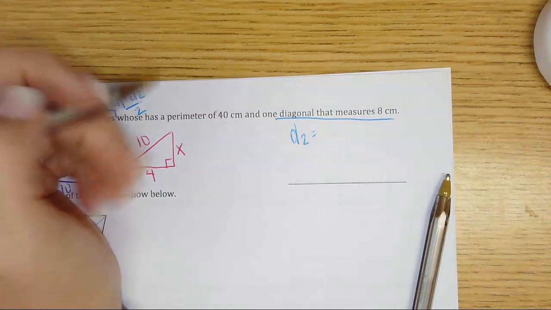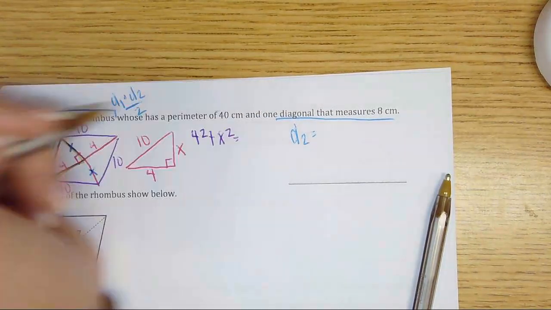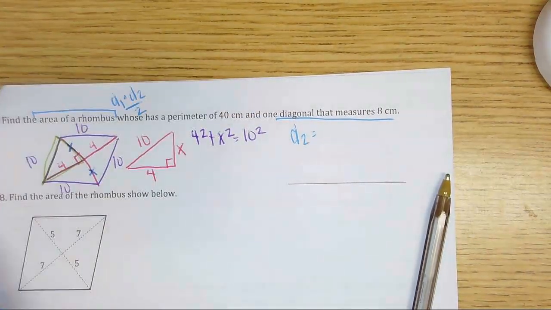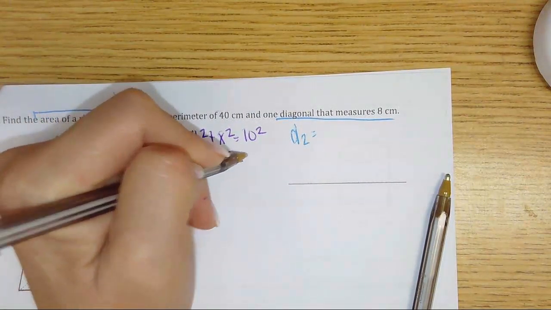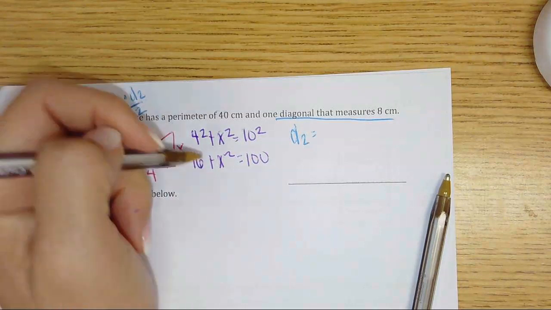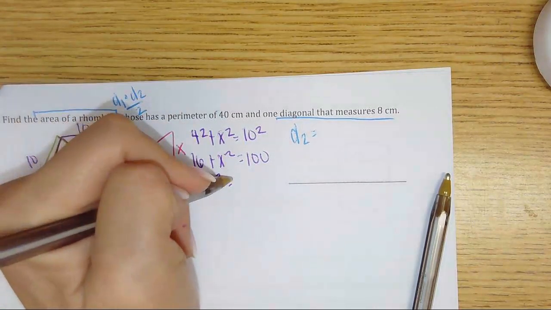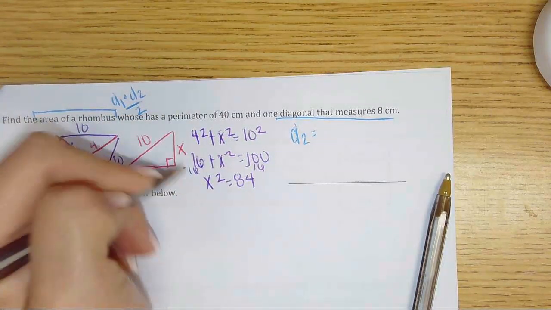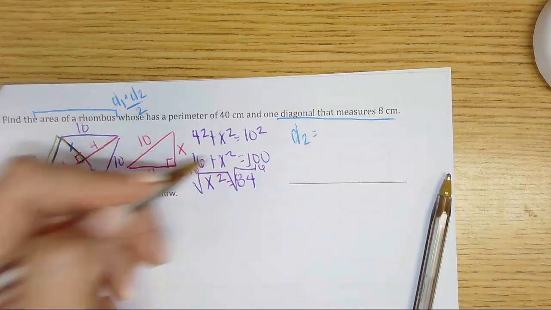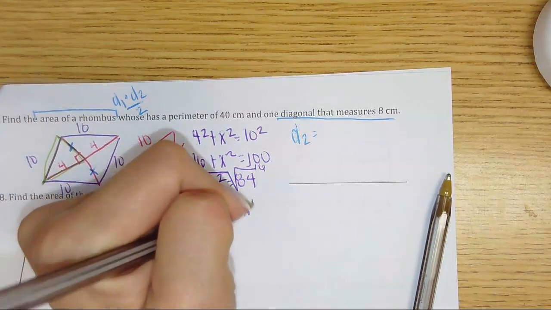So I'm going to do 4 squared plus x squared equals 10 squared. 16 plus x squared equals 100. X squared equals 84, right? When I subtract 16 and subtract 16, I take the square root and the square root, and I get x equals 9.17.